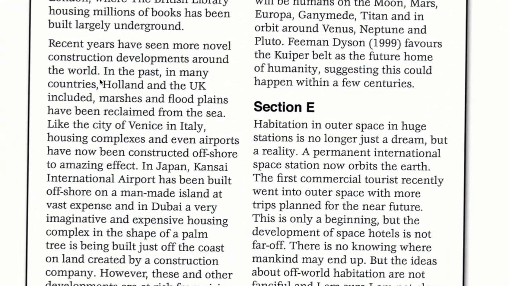Recent years have seen more novel construction developments around the world. In the past, in many countries, Holland and the UK included, marshes and floodplains have been reclaimed from the sea. See, while solving paragraph headings, you need to underline these words, which are time phrases like in the past, at present. It really helps you find the answers, and you will get to know even while solving other questions as well. Anyways, in the past, in many countries, Holland and the UK included, marshes and floodplains have been reclaimed from the sea, like the city of Venice in Italy.